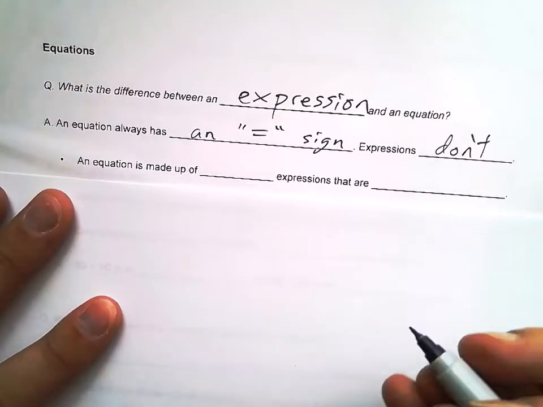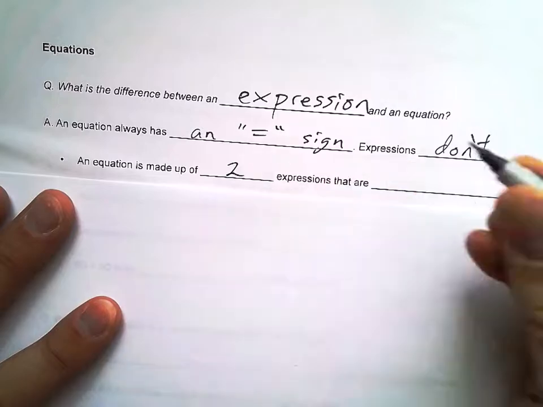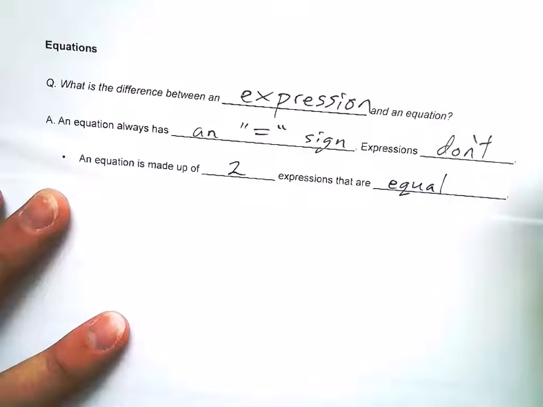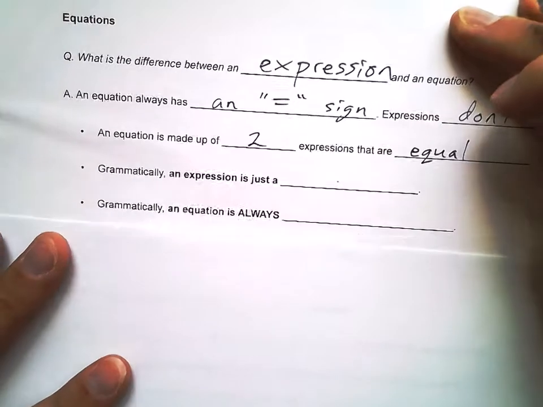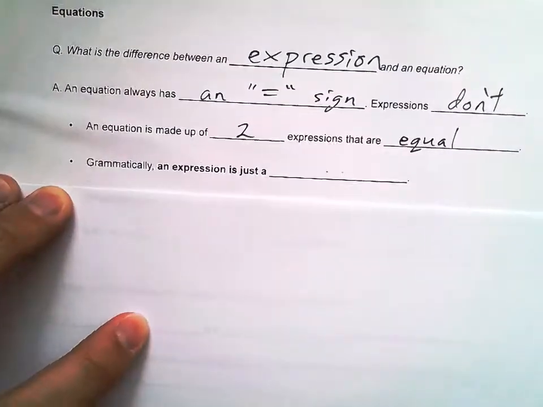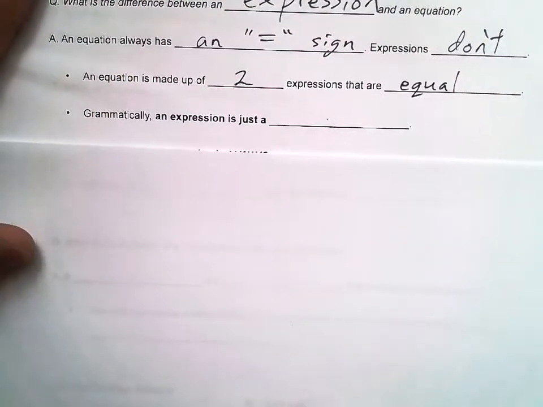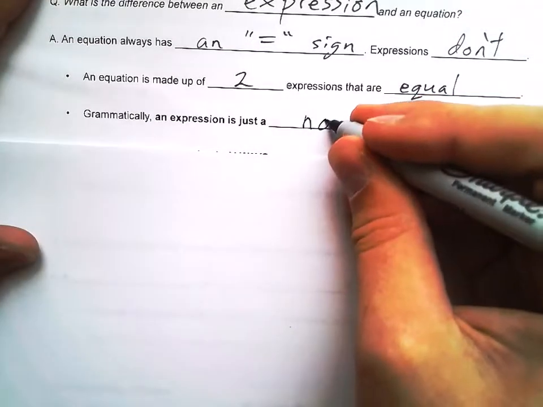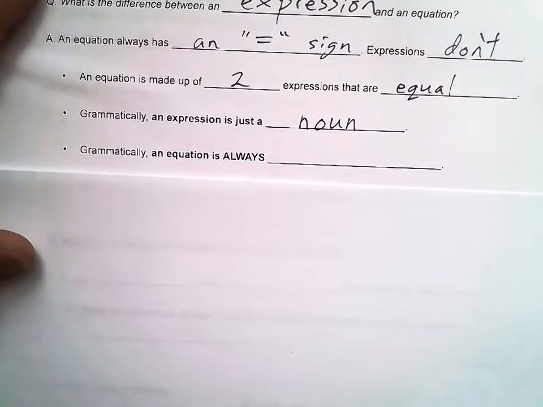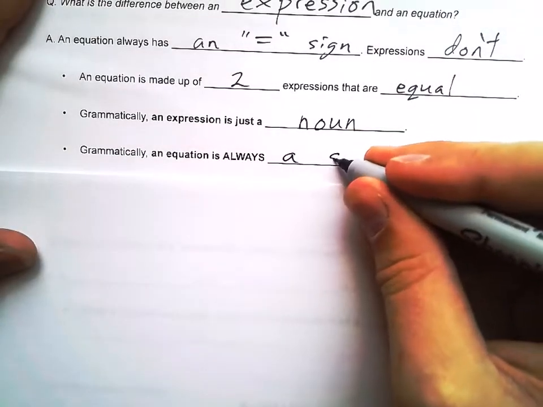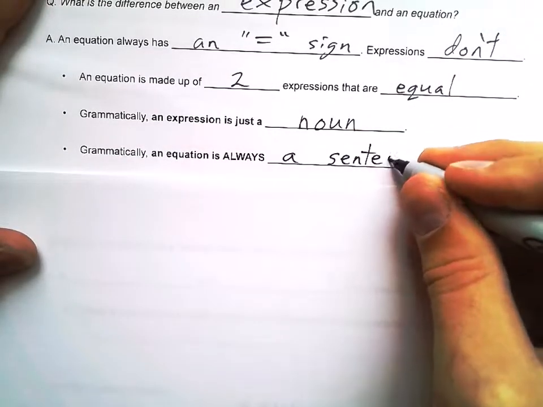An equation is made up of 2 expressions that are equal. The left side of the equal sign is one expression, the right side is another expression. If you think of it in words, an expression is a noun. An equation is a sentence.